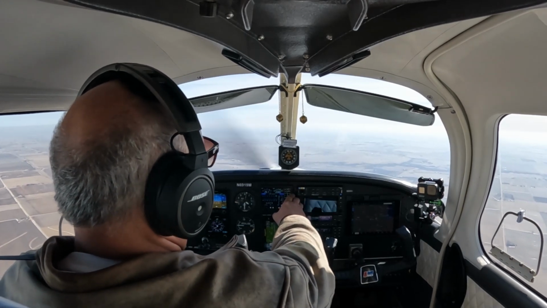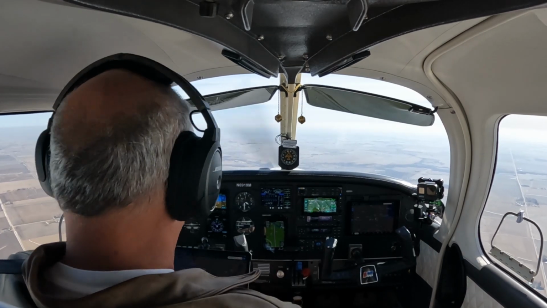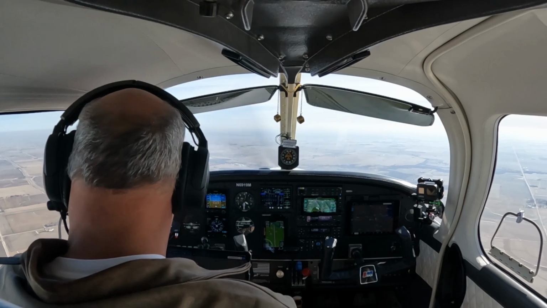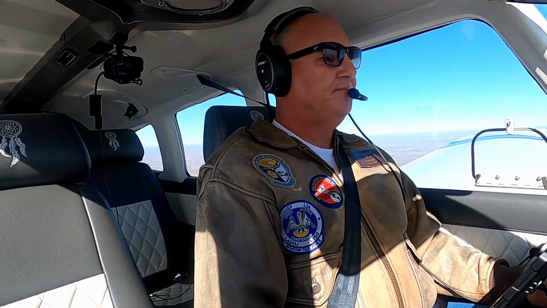Sky Bronco 49, contact St. Louis approach 125.8. That little beep you heard, 125.8, Sky Bronco 49, is giving me a little alert, Quad City approach, that we're getting close to Moline's airspace at 3,000 feet.